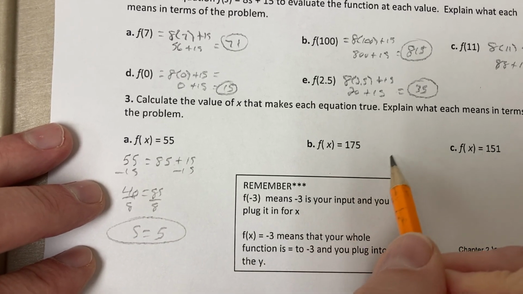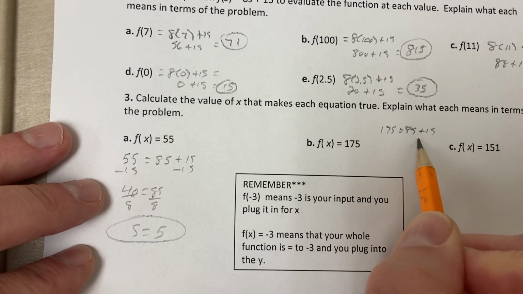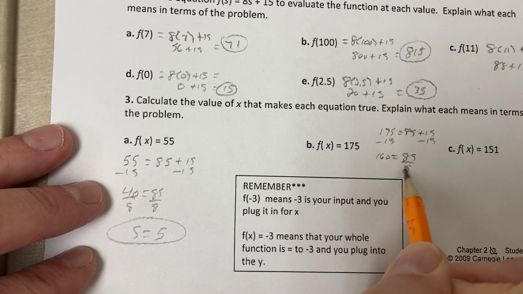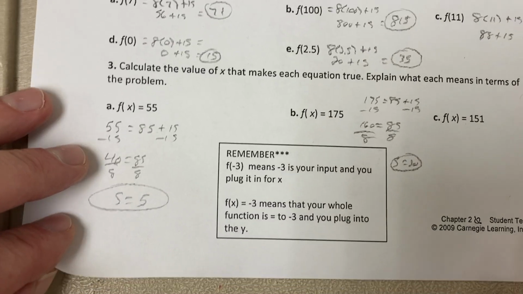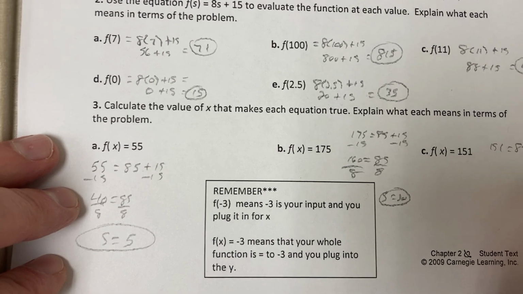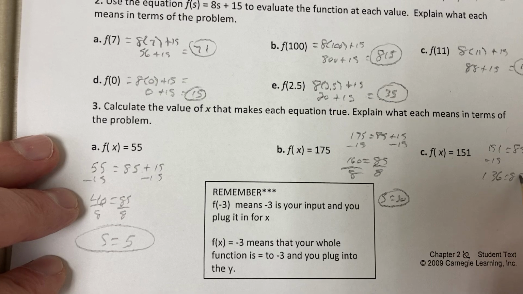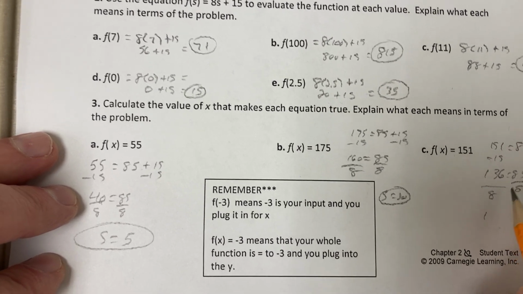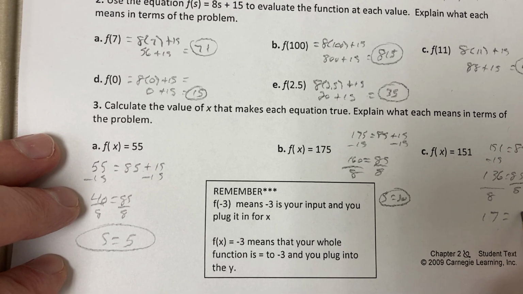For 175, same thing. All right, 8s plus 15. Subtract 15. 160 equals 8s, and divide by 8, we get s equal to 20. And then here, 151 equals 8s. It's the same thing, right? We're just subtracting 15. So 136 equals 8s, and divide by 8, which gives us 17, I think, is what we get for that.